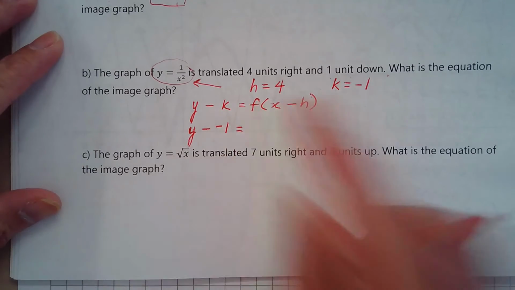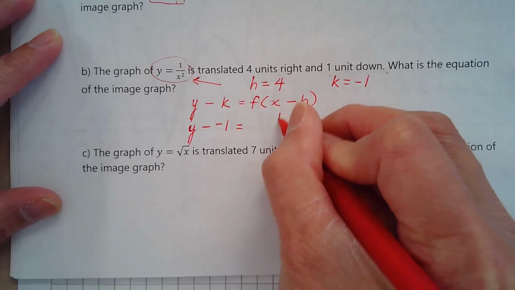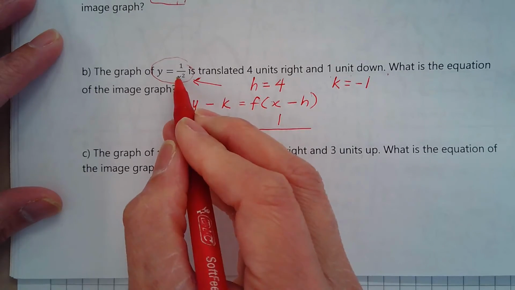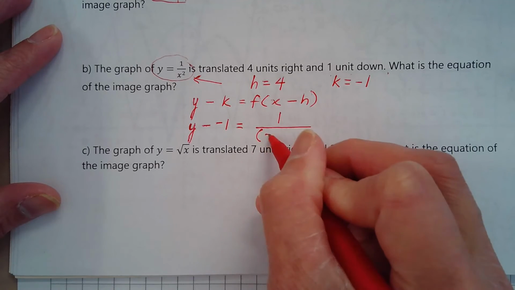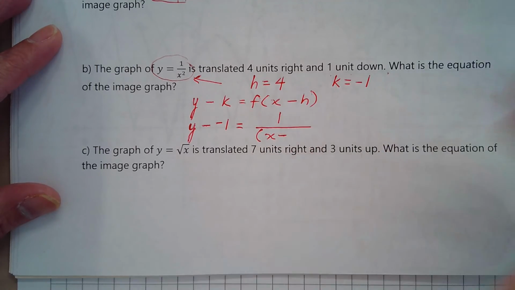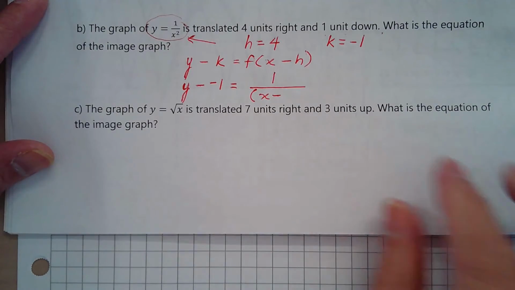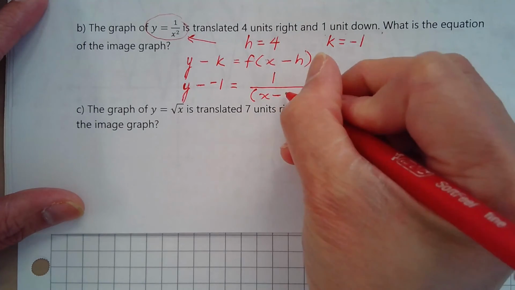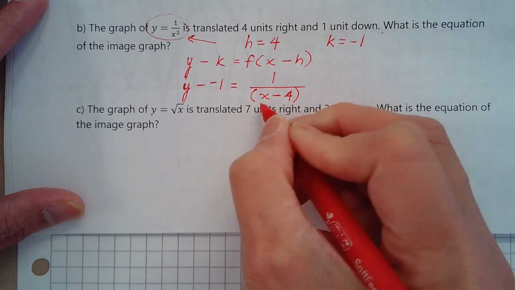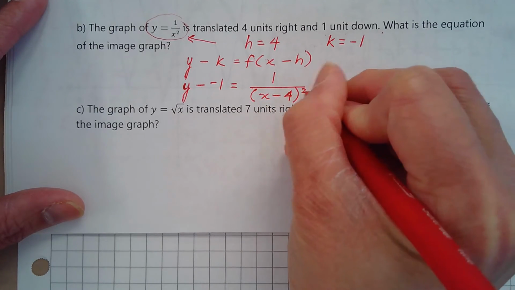We don't need that anymore. So our specific function is 1 over x squared. So where's the x? x minus h. What's the h value? 4. And what are we doing with that? We're squaring it.